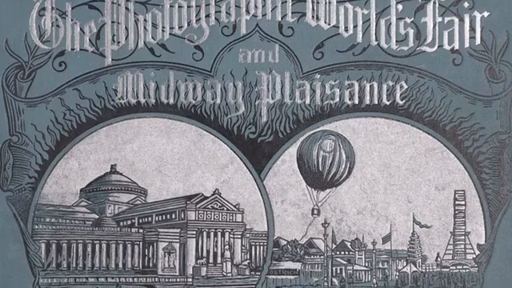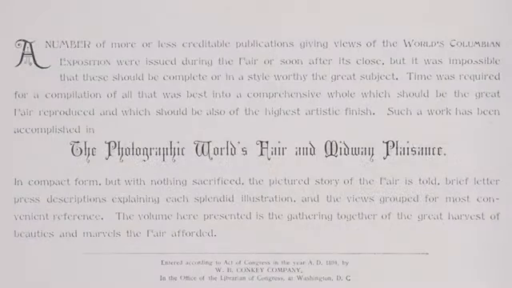It reads as follows. A number of more or less credible publications giving views of the World's Columbian Exposition were issued during the fair or soon after its close, but it was impossible that these should be complete or in a style worthy the great subject. Time was required for a compilation of all that was best into a comprehensive whole, which should be the great fair reproduced, and which should be also of the highest artistic finish. Such a work has been accomplished in the Photographic World's Fair and Midway Plaisance.